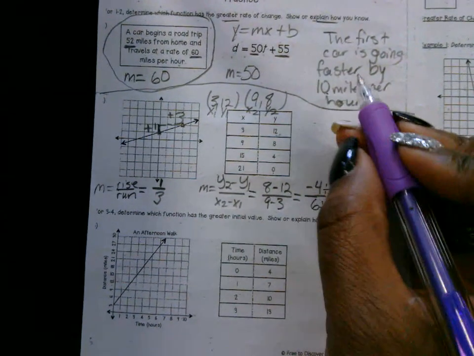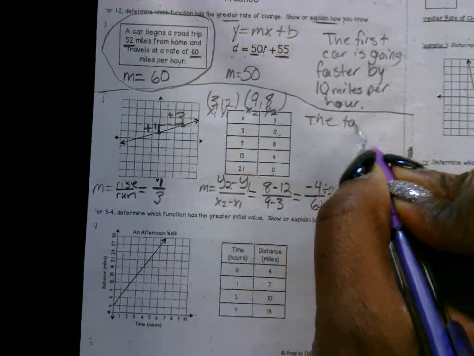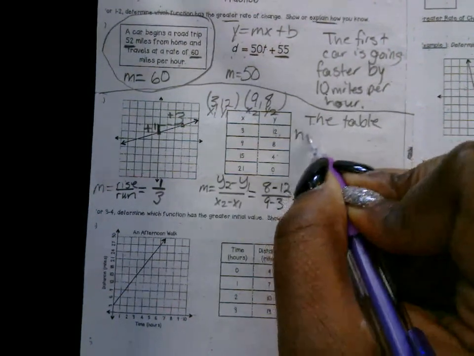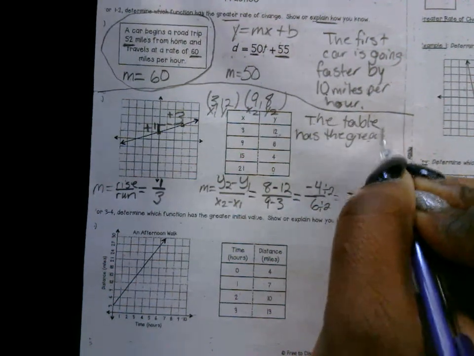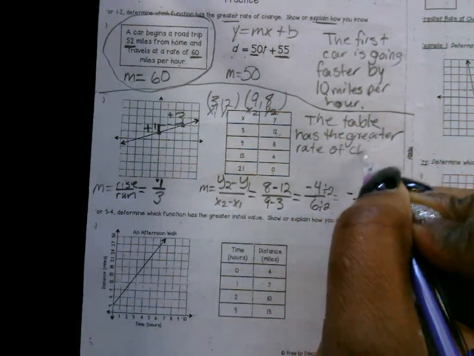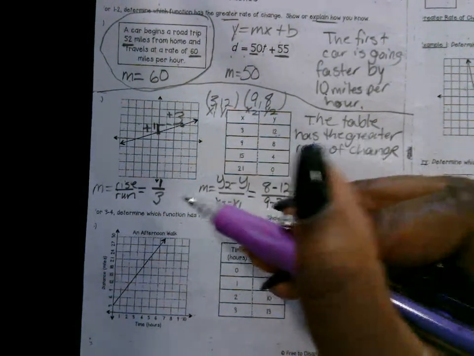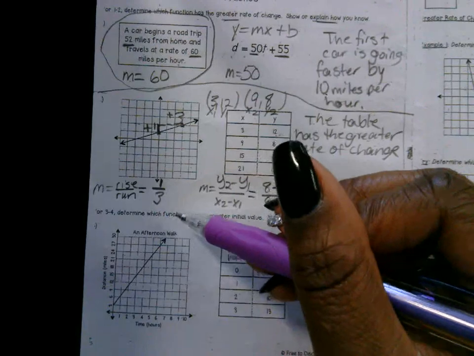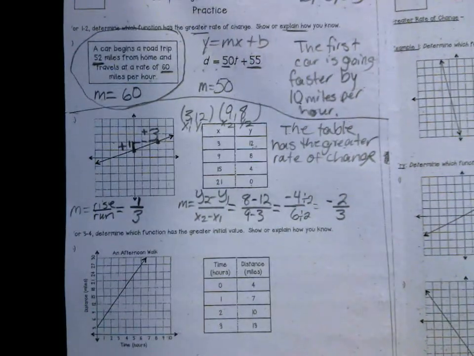So the table has the greater rate of change, even though it's going down faster than this one is going up. Okay? The table has the greater rate of change.